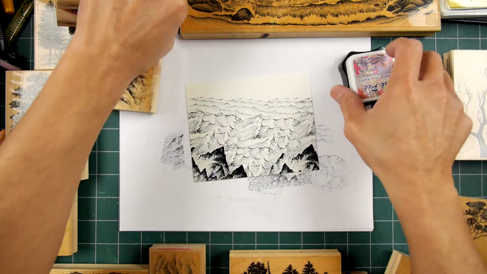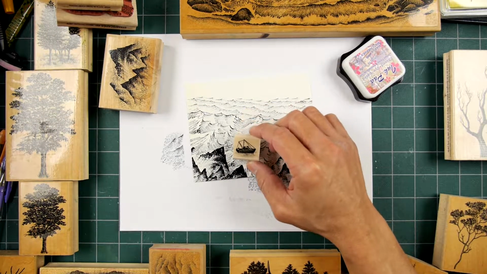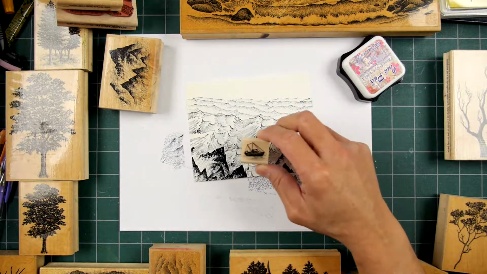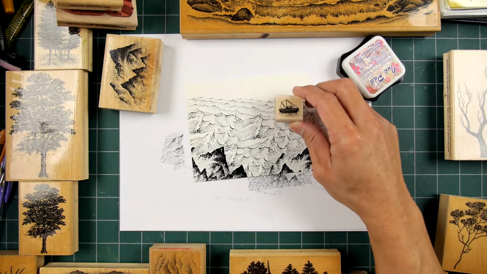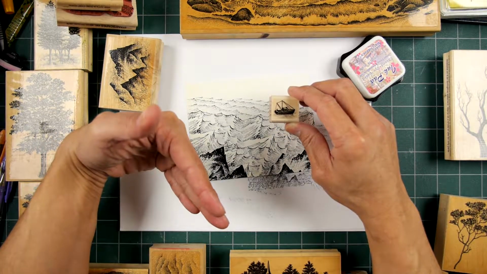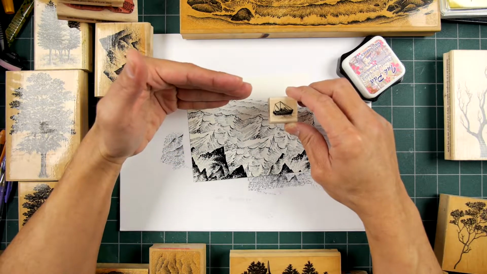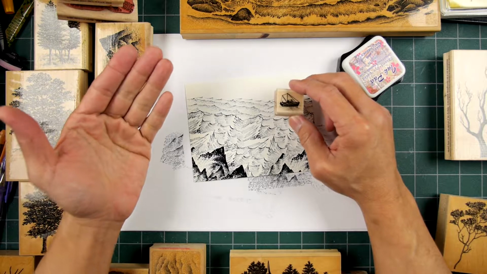Alright, so where do you put something like this? Here's a little boat, okay? If I put that boat down here, it's saying that those waves are really, really large. But if I put this farther back or higher up in the composition, which represents distance in terms of Western composition, then these waves in the foreground, who knows how tall they are?